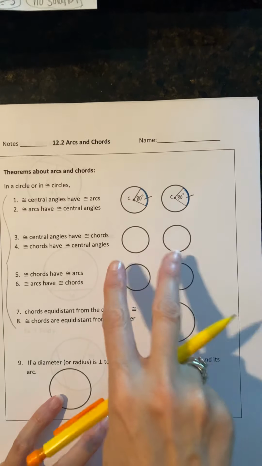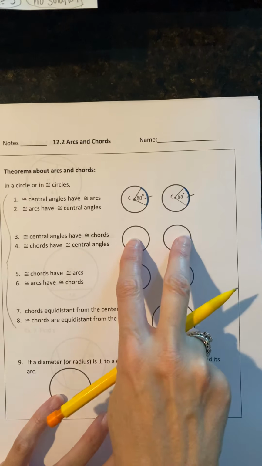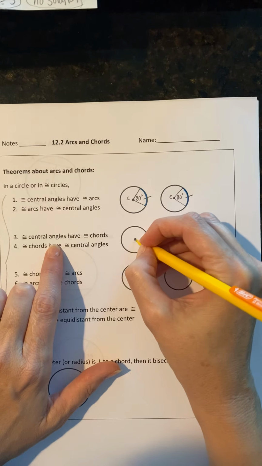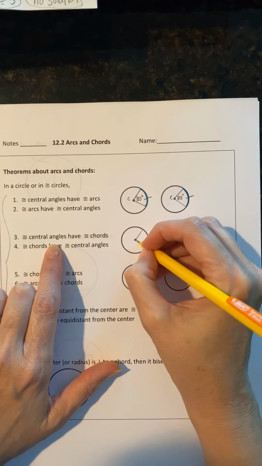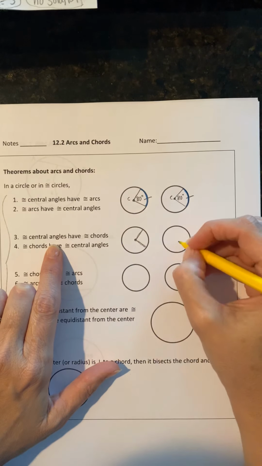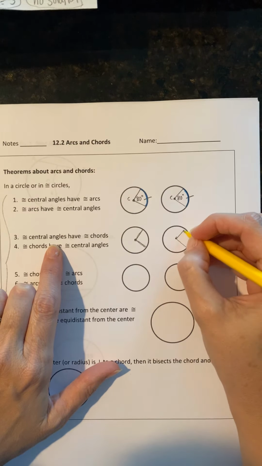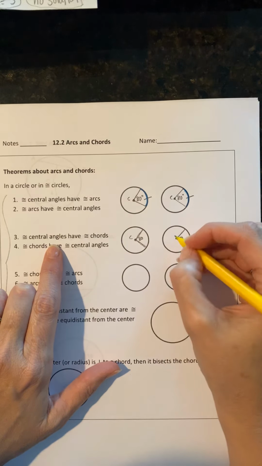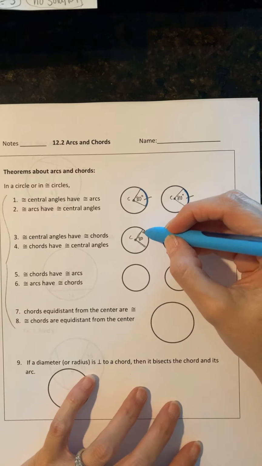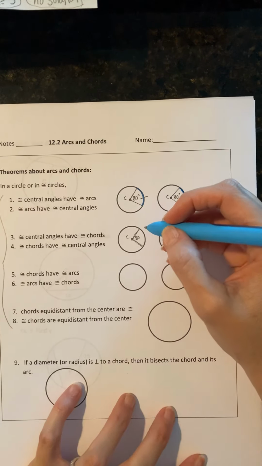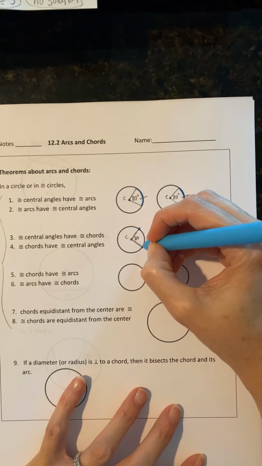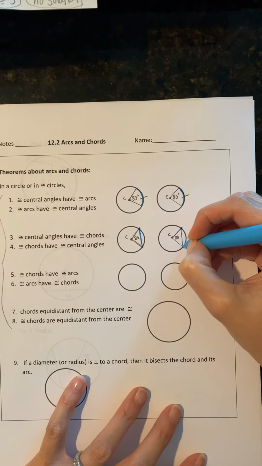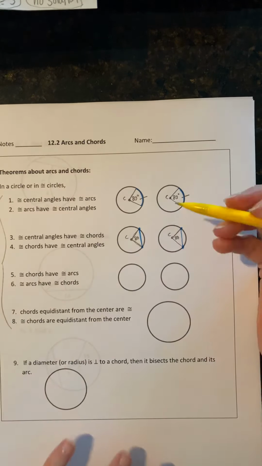All right, next one. In one circle or in 2 congruent circles, if you have congruent central angles, they are going to have congruent chords. So same kind of picture, congruent circles. Let's say we have congruent central angles. Let's say they're both 80. They don't have to be 80, but I'm just picking a measure. Well, this central angle's chord, which we haven't really talked about, but there's a chord connecting that point and that point. That chord is going to be congruent to this chord because the central angles are congruent.